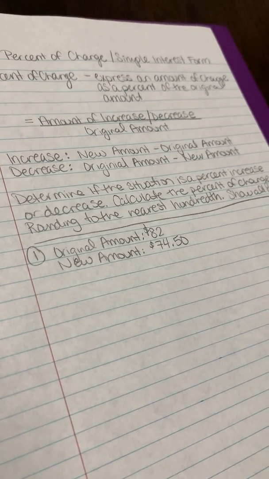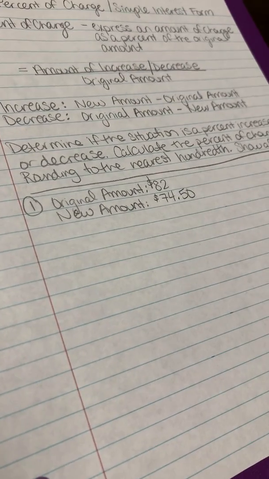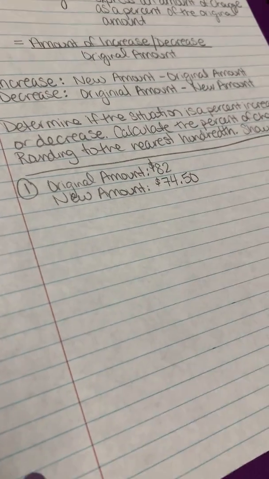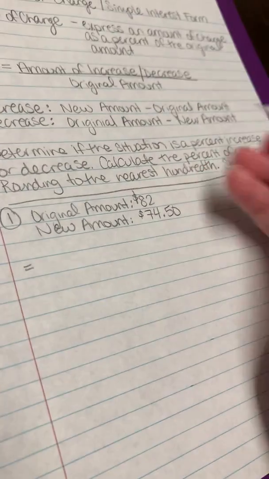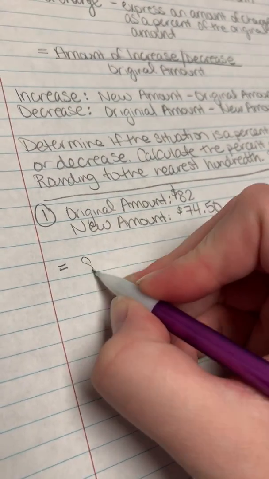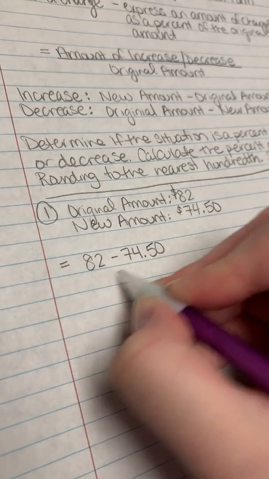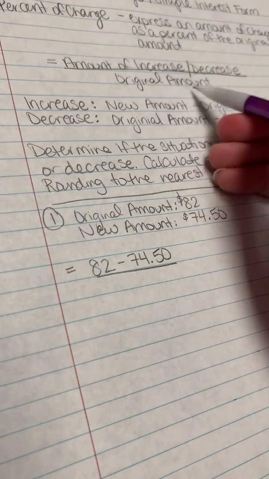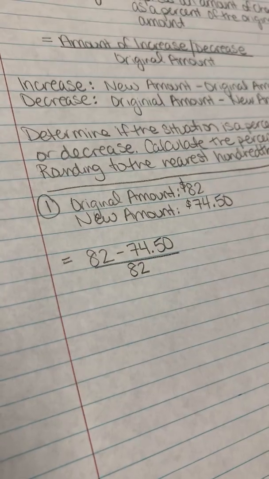Now, based on those two numbers, do we have an increase or a decrease? Clearly the amount is going down, so we have a decrease. So when we have a decrease, we're going to take the original amount and subtract the new amount. So 82 minus 74.50, and we're going to divide, and you will always divide by the original amount. So we'll divide by 82.